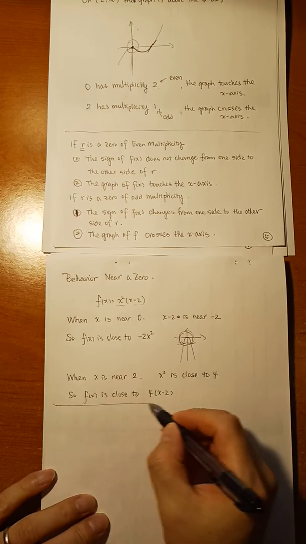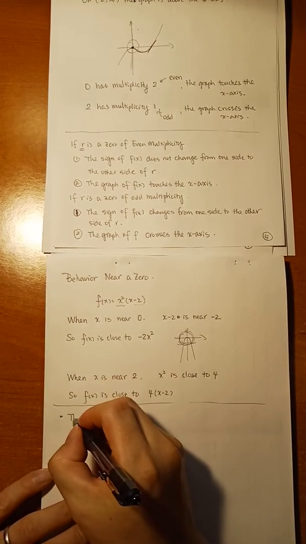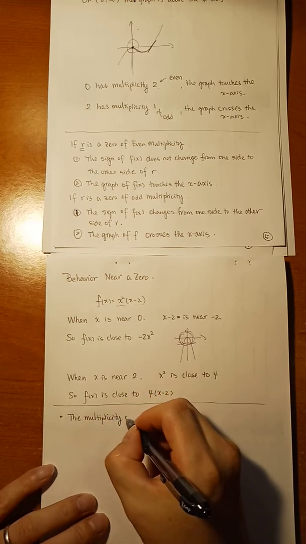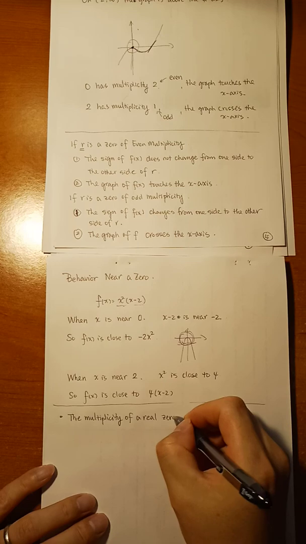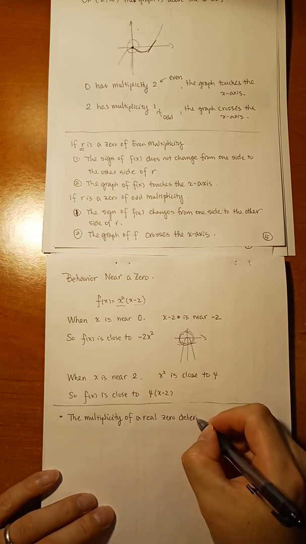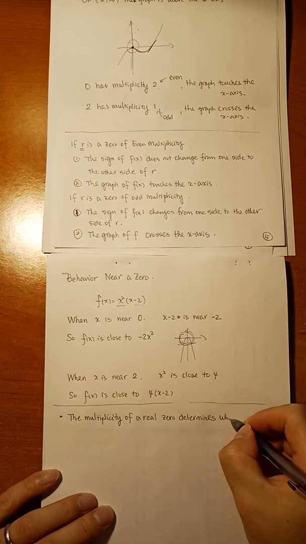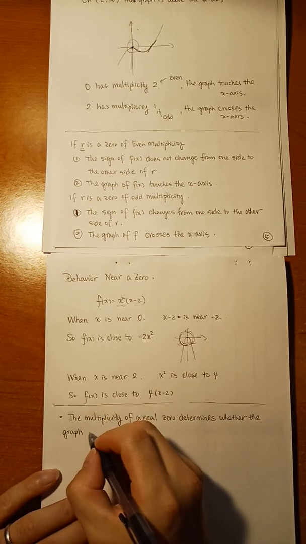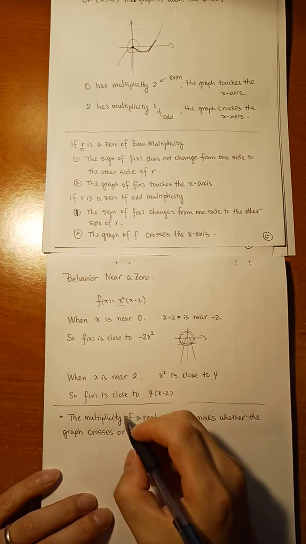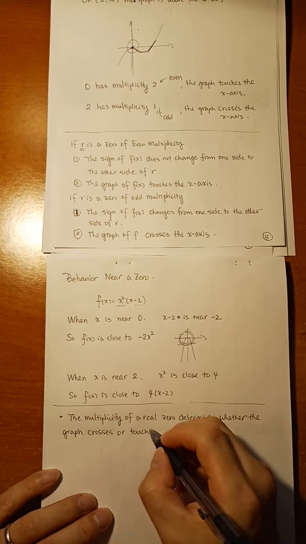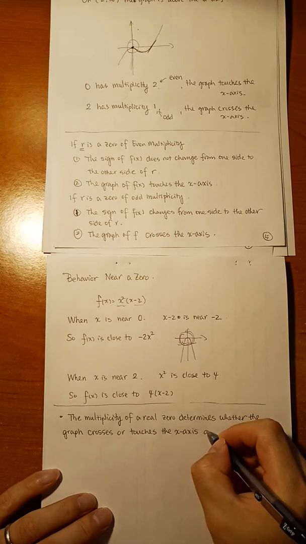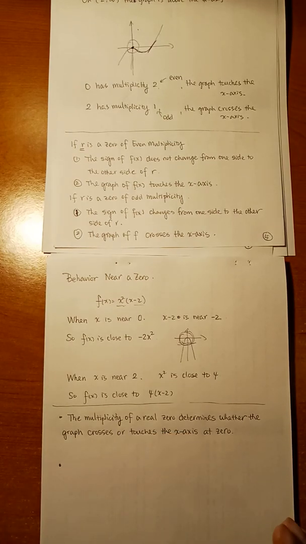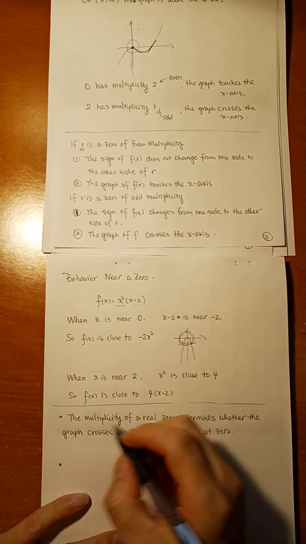So let's summarize two things. One, the multiplicity of a real zero determines whether the graph crosses or touches the x-axis at the zero, at the solution. So even multiplicity touches the x-axis. Odd multiplicity crosses the x-axis.